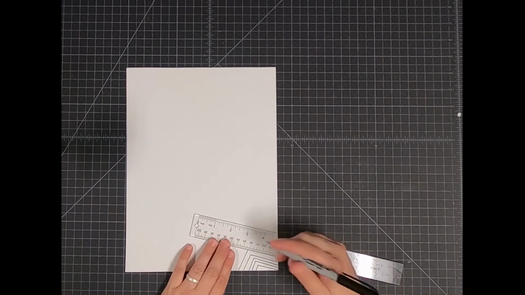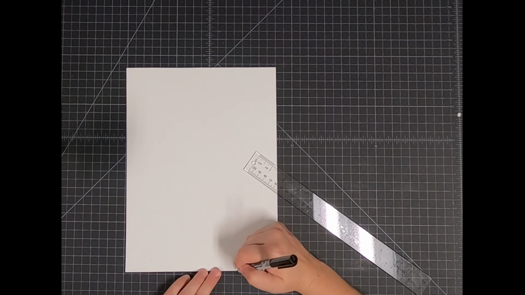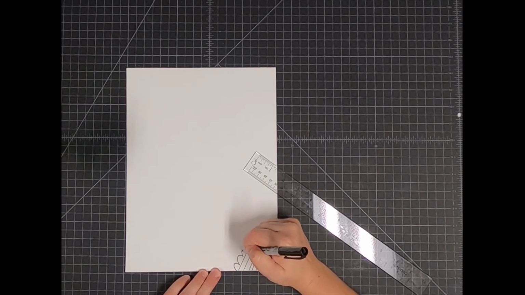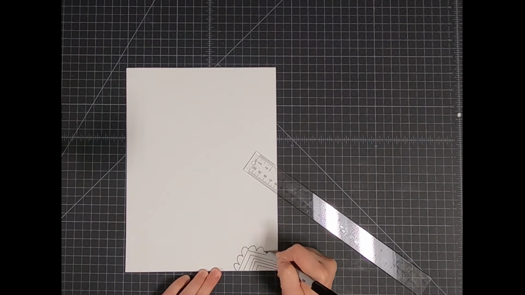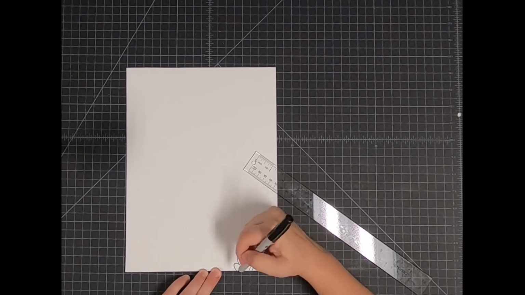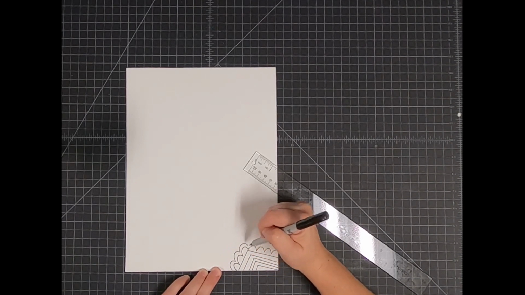Okay, so I'm just going to keep building up, and then once I get tired of that, I'm going to add something else. So now I'm going to freehand it and go in and just make some bumps. And keep going. You can fill some in.